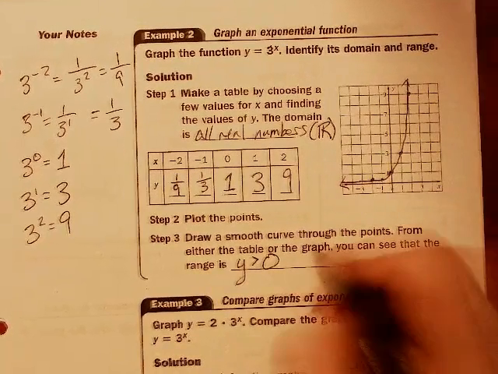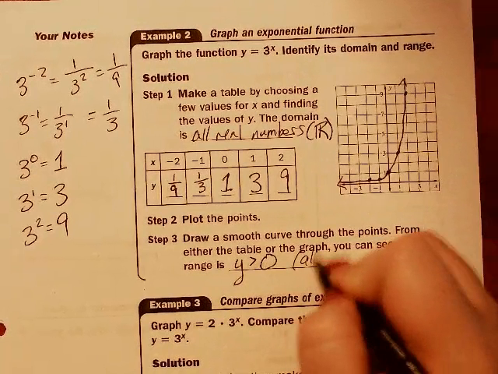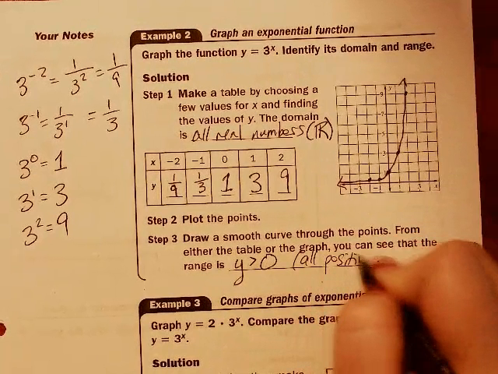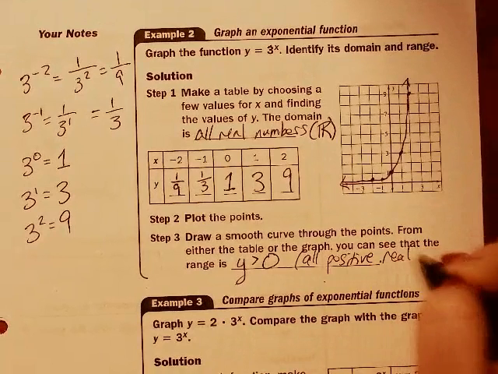y is greater than 0, or all positive real numbers.